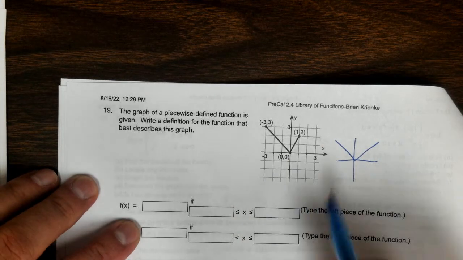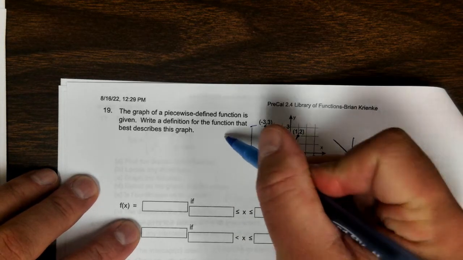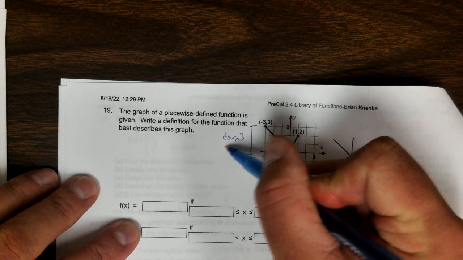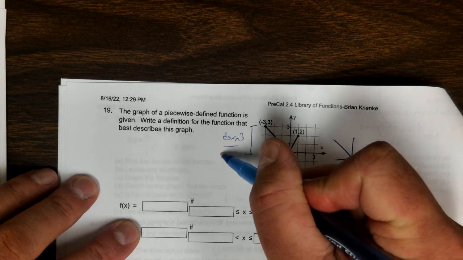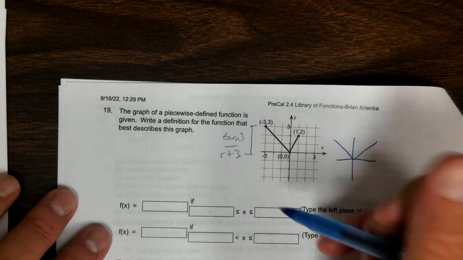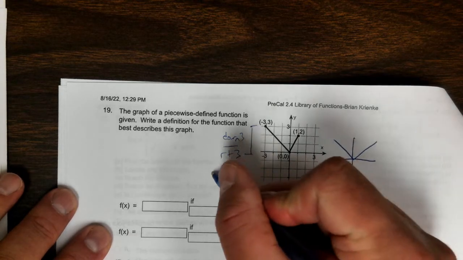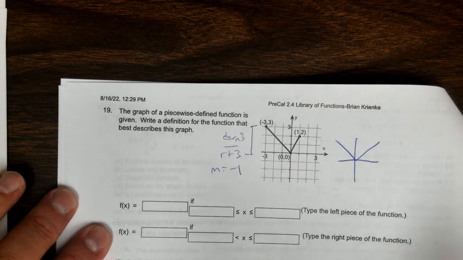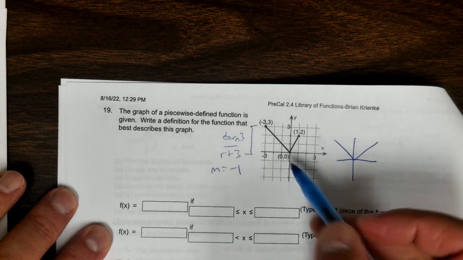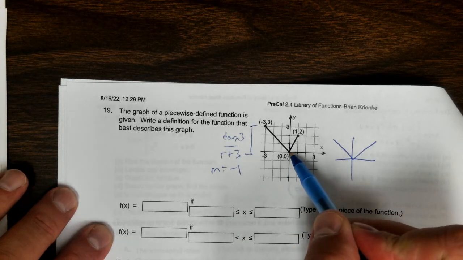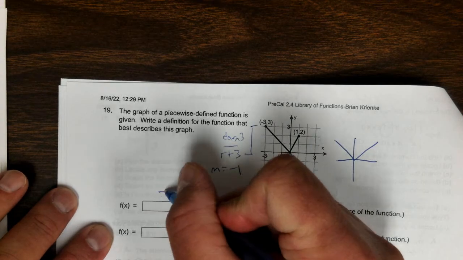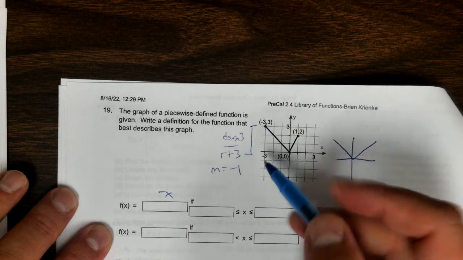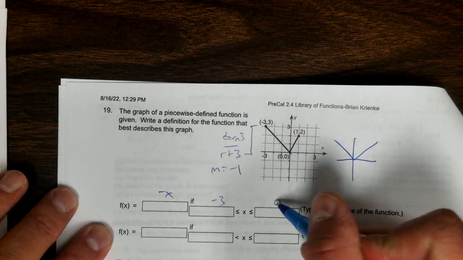And so this one, you count down 3, and you go right 3. And so that meant that your slope is negative 1. And so your y-intercept for that one is 0. So this would just be the function negative x, and that's from negative 3 to 0.